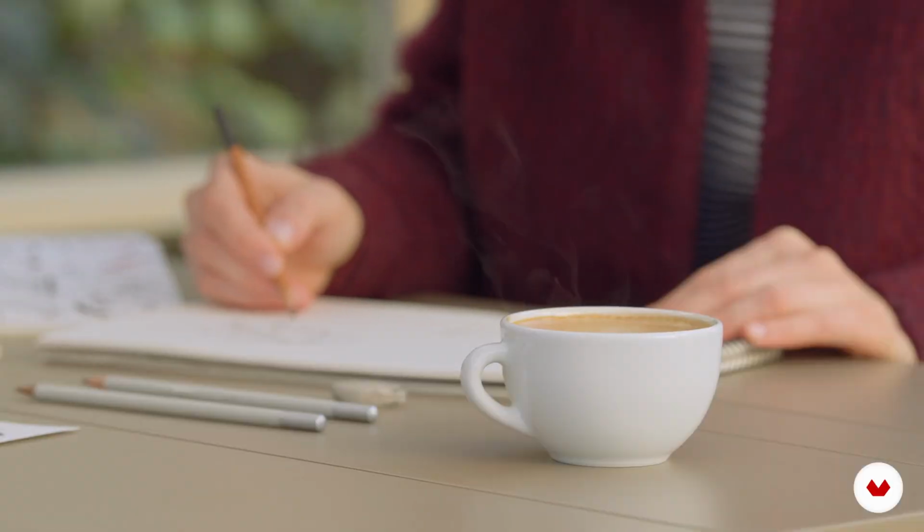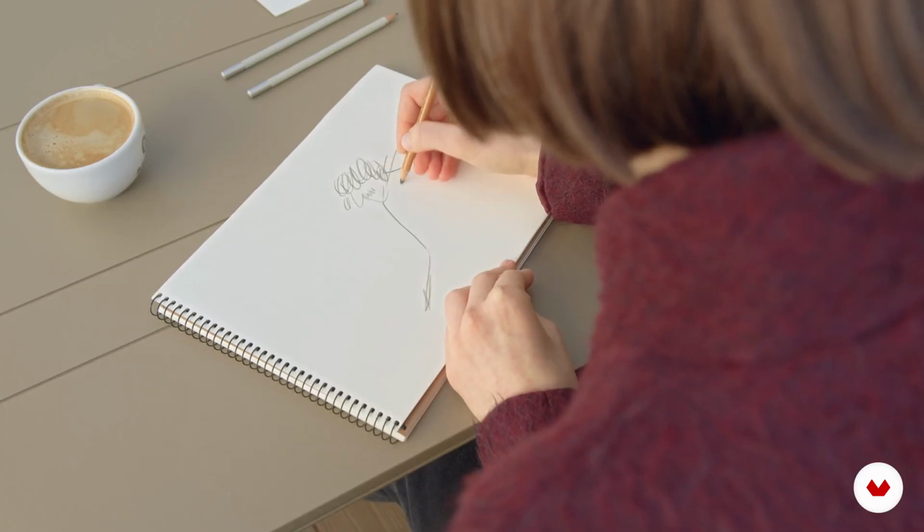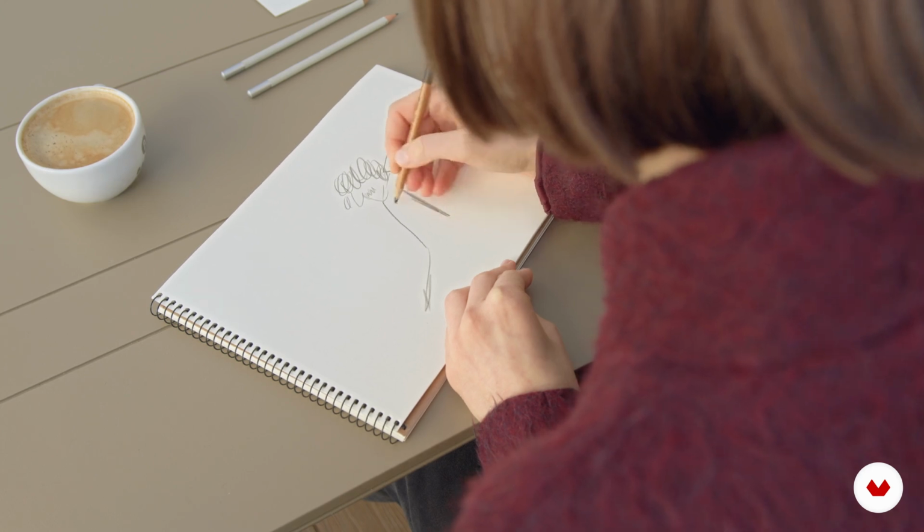I do it in a lot of places, but I really like to sketch people from a cafe window. This is especially comfortable because people don't get stressed that you're drawing them. They can see you. Now I would like to give you some tips.